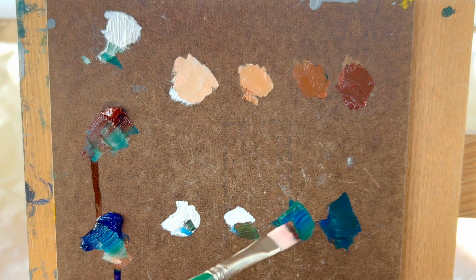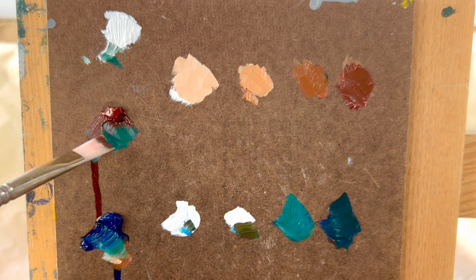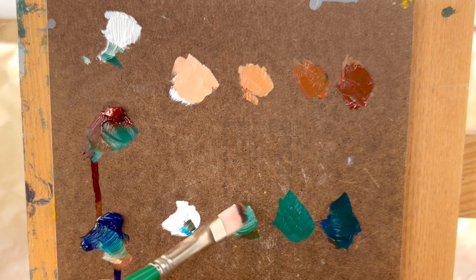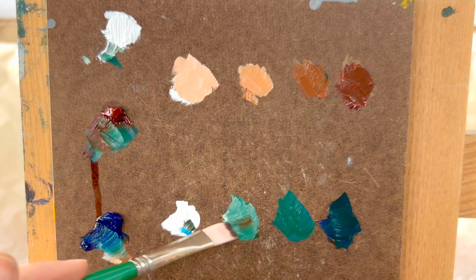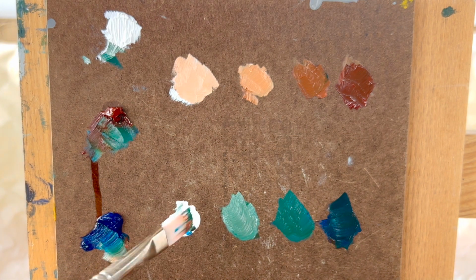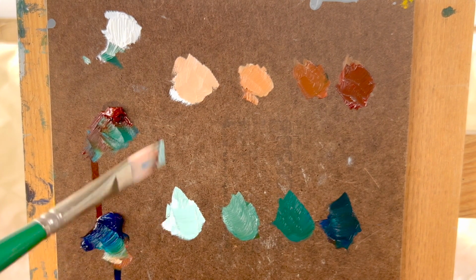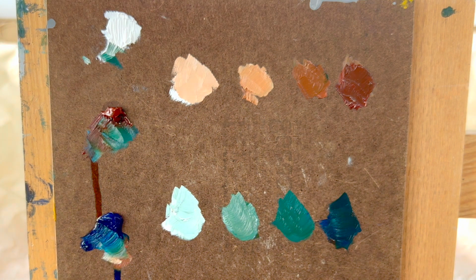Oh, and I also wanted to mention that I got the idea for this exercise from the painter Amy Erickson. She's a fantastic painter and painting instructor. So if you haven't seen her work, be sure to check it out. I'll put her info in the description.